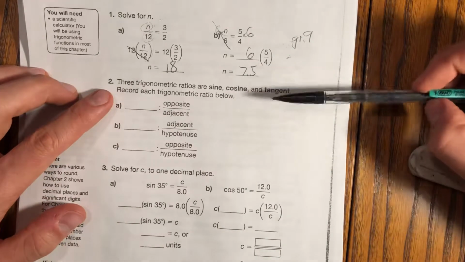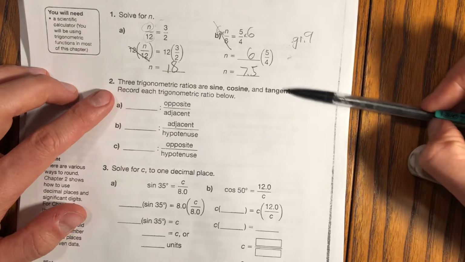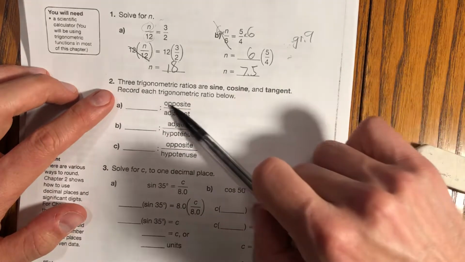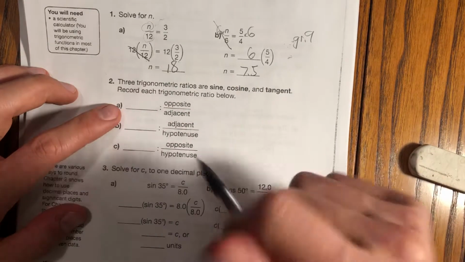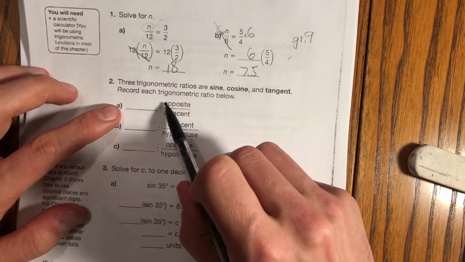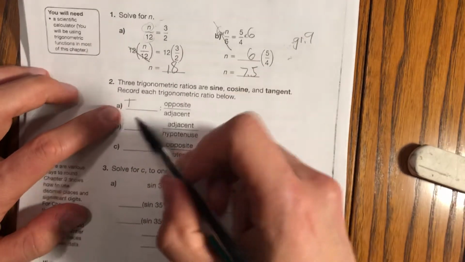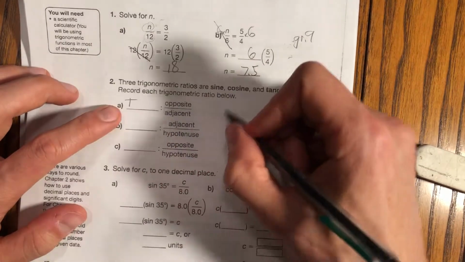So number 2, the 3 trigonometric ratios are sine, cosine, and tangent. Record each trigonometric ratio below. So what deals with opposite over adjacent? Well, TOA, I remember that.